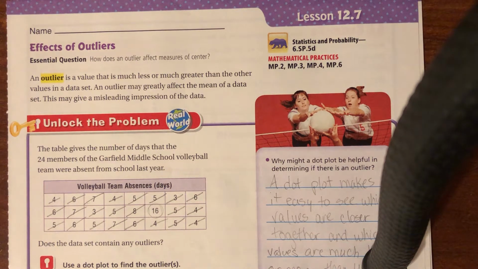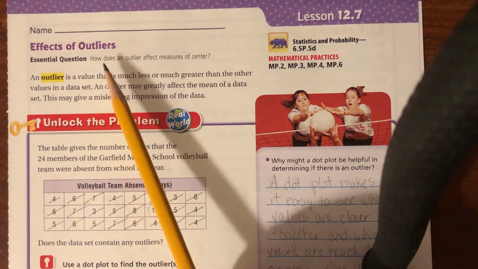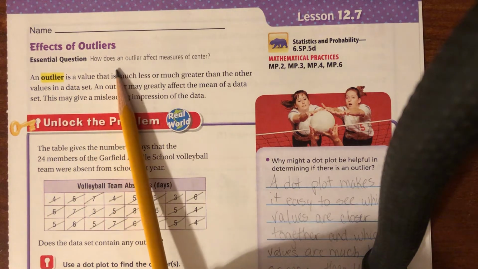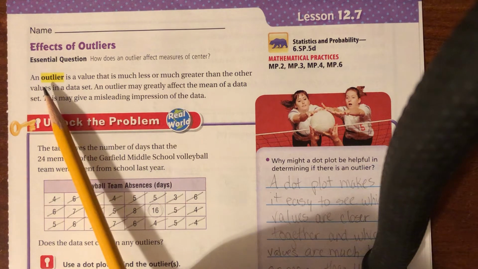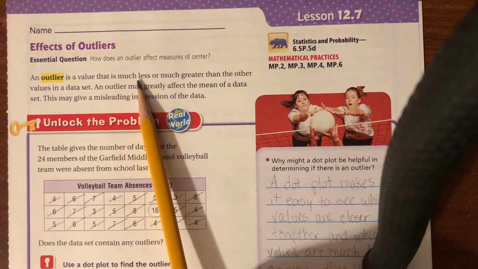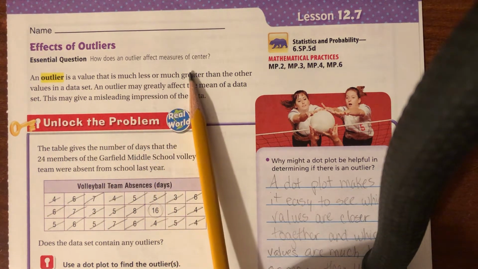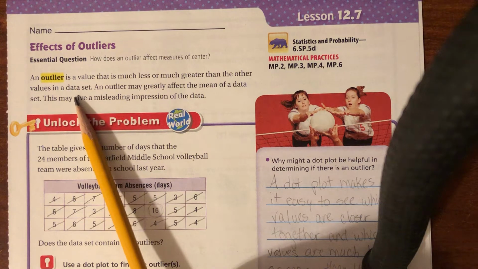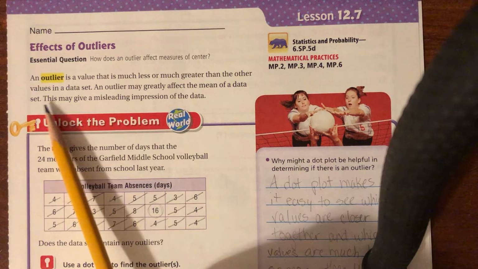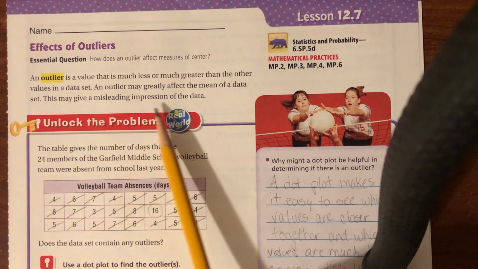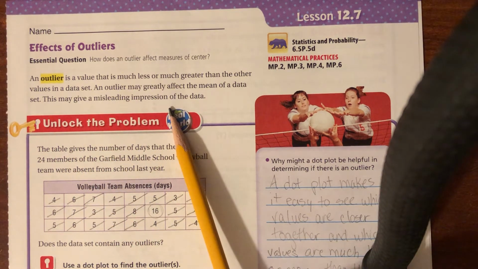Lesson 12.7 deals with the effects of outliers. Our essential question: how does an outlier affect the measures of center? An outlier is a value that's much less or much greater than the other values in a data set. An outlier may greatly affect the mean of a data set. This may give a misleading impression of the data.